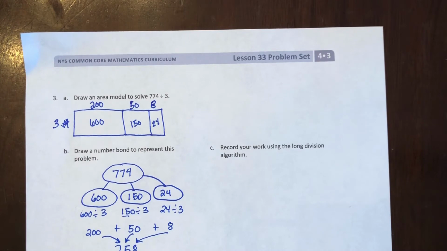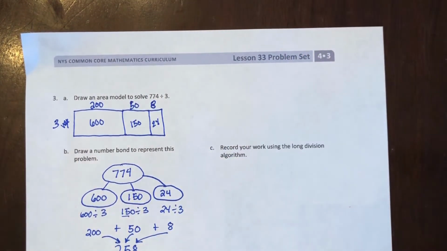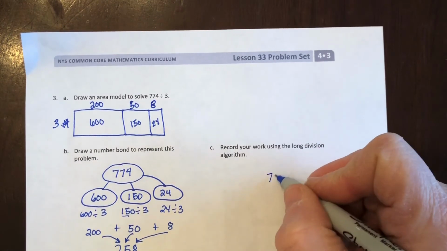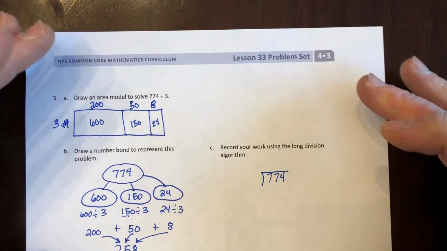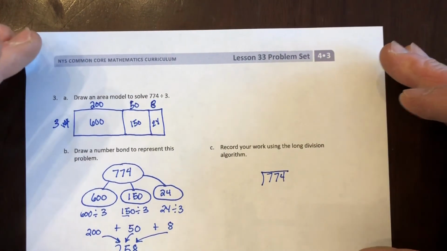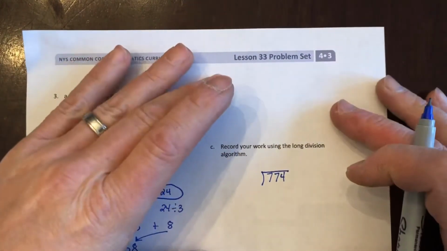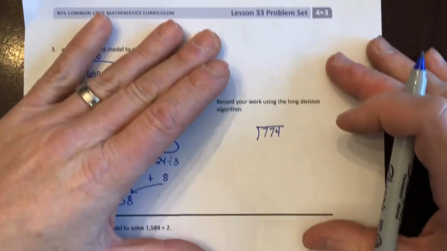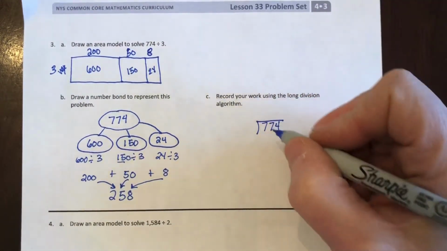All right, and then finally down here is record our work using the long division algorithm. Let's do it. 774, and this is the easiest way by far, kids, okay? All these different ways I'm showing you are just different ways to think about numbers. It's a puzzle. These are puzzles. Figuring out the answer, do it this way, do it the long division way. You're going to have much more success, and it's not going to cause you any anxiety.